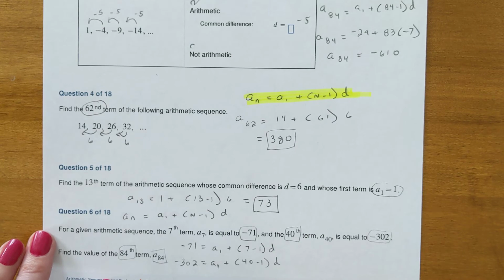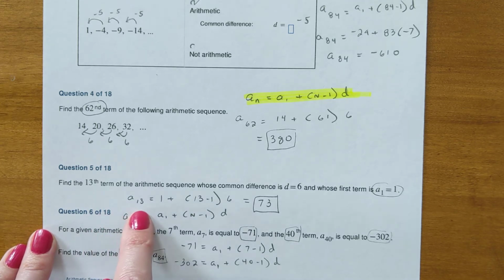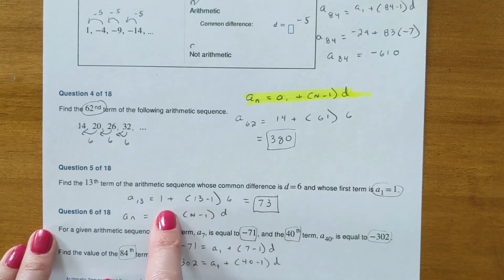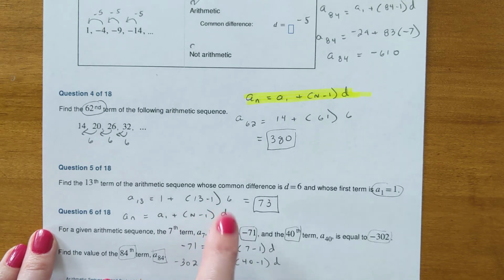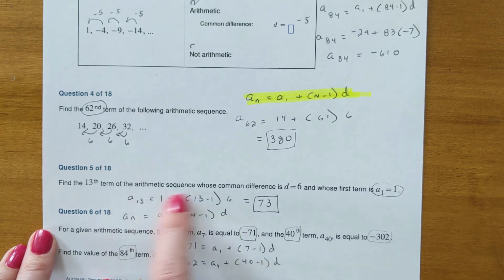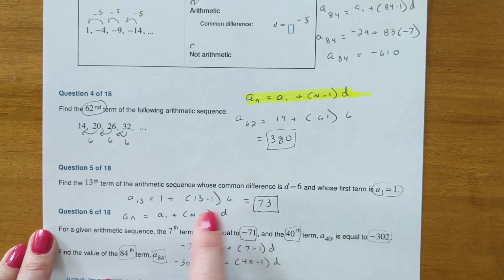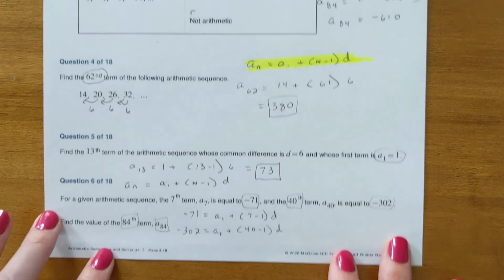Number 5 says find the 13th term of the arithmetic sequence whose common difference is 6. The first term is a of 1 equals 1. So again, we're doing a of 13 equals a of 1, which is the first term in the sequence, which was 1, plus n minus 1 times d. N is the term we're trying to find, which is the 13th term. So 13 minus 1 times the common difference, which was 6. They gave it to us right here, d is 6. Do the math, you get 73.